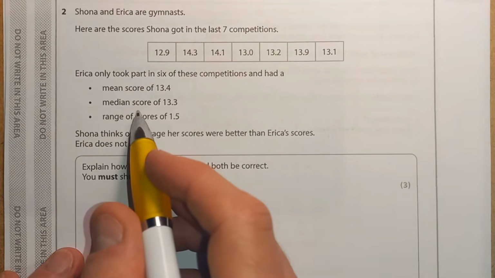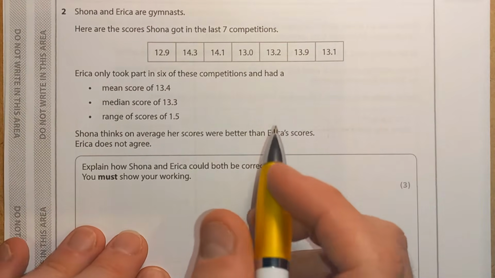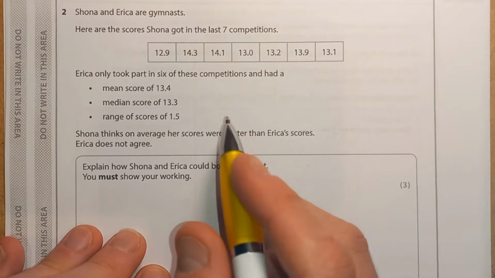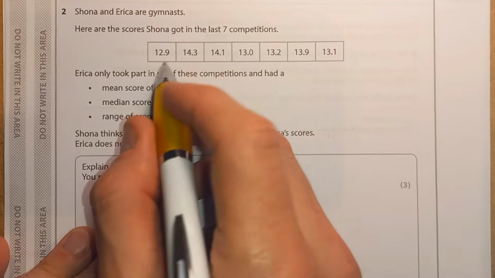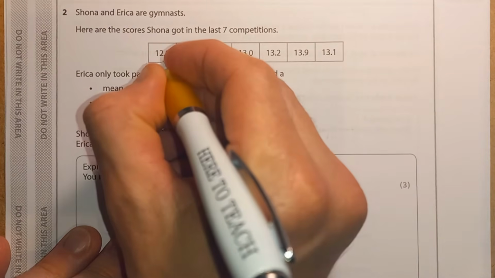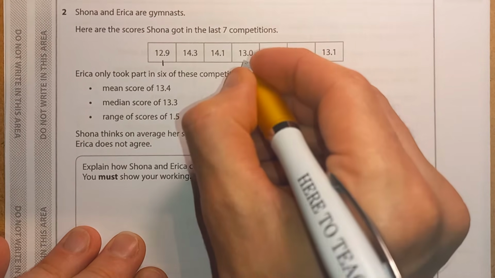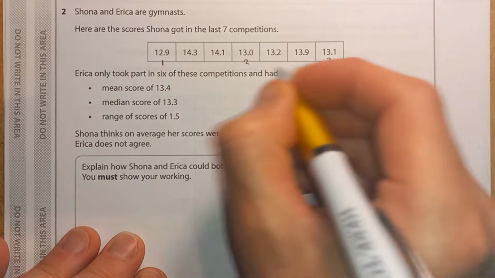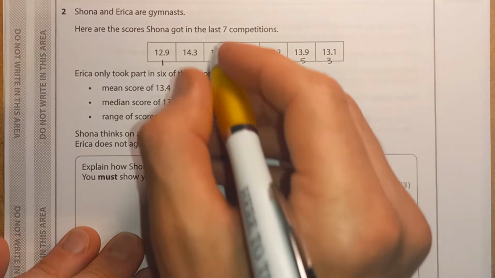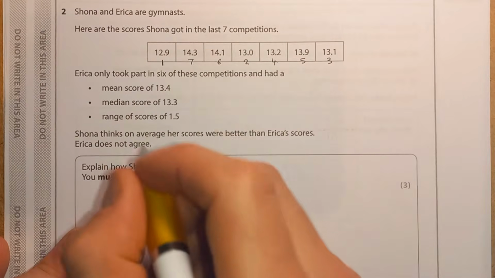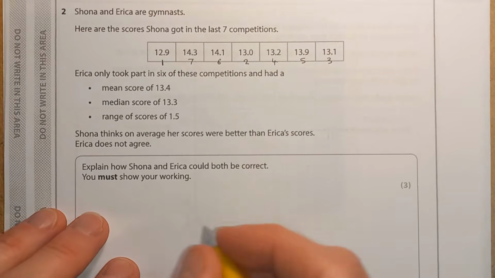So we're talking about mean and median. We need to work out the mean and median of these numbers for Shona. I'll do the median first. What I'm going to do is rank them, put them in order of smallest to largest. This is the only one starting with a 12, isn't it? So that's one, the smallest. These are 14. These are all 13. So 13.0 would be next, and 13.1, then 13.2, then 13.9. Then this is next smallest, then this one.